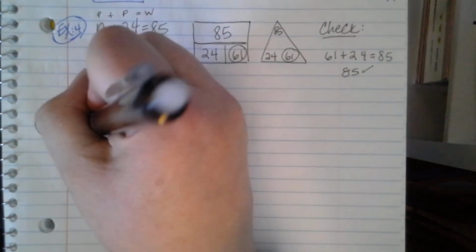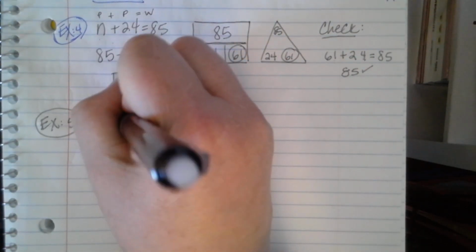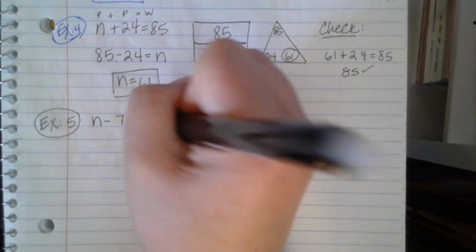Okay. Write smaller. All right, so let's take a look at this and say n minus 72 is equal to 16.